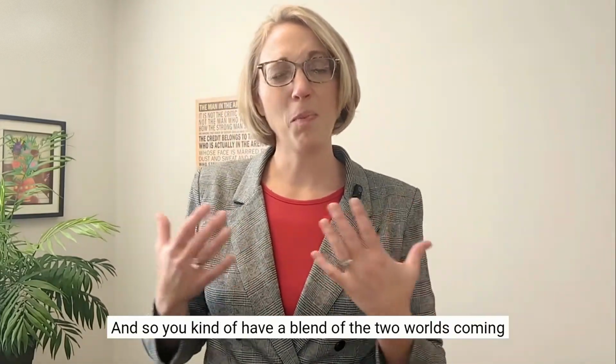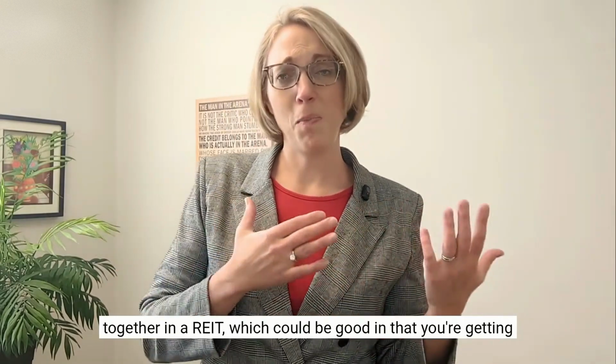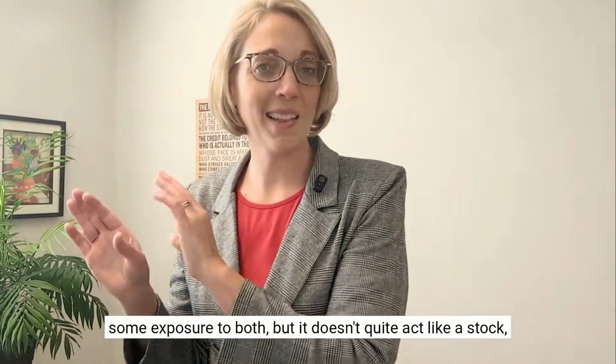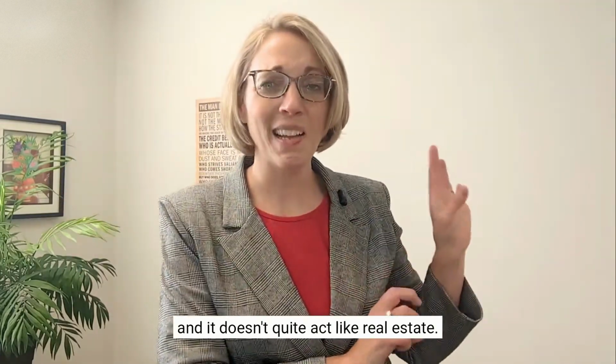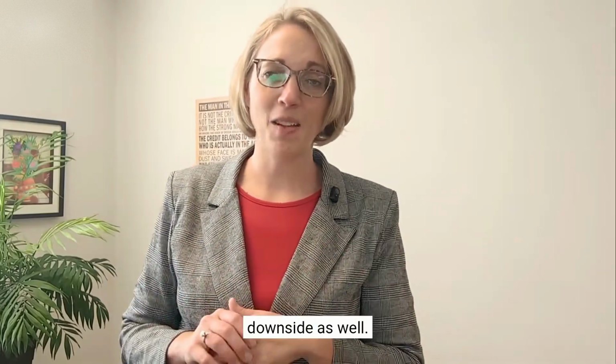And so you kind of have a blend of the two worlds coming together in a REIT, which could be good in that you're getting some exposure to both, but it doesn't quite act like a stock and it doesn't quite act like real estate. So it's a little bit of a blend of both, and that can be a downside as well.